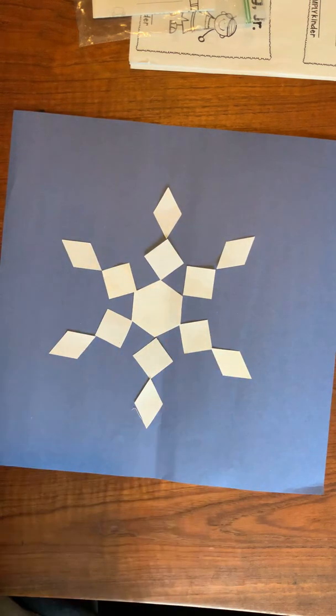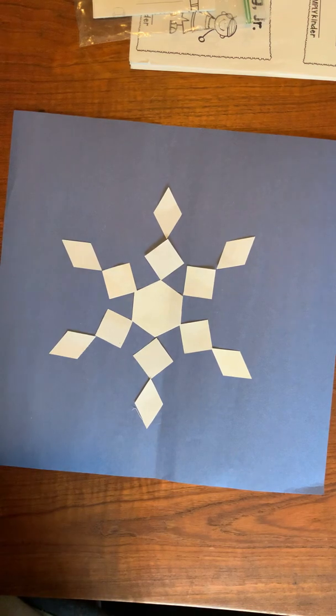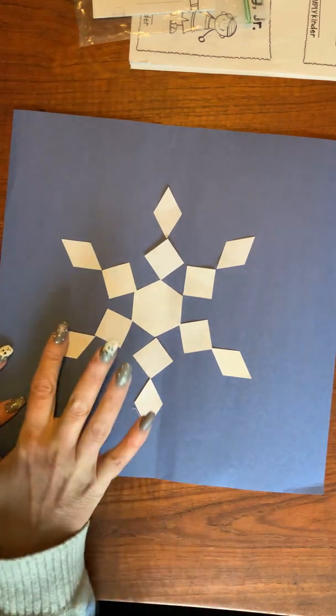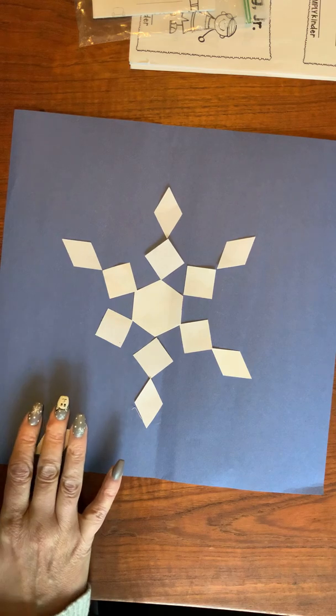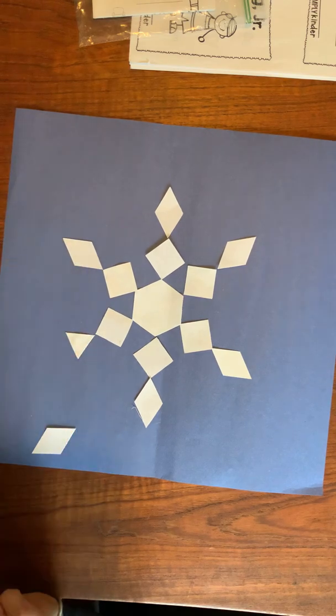Now, if I like the way that's looking, then I'm going to keep going. If I wanted to change it, I could say, would I rather do that there?